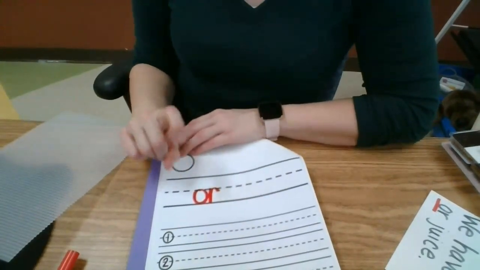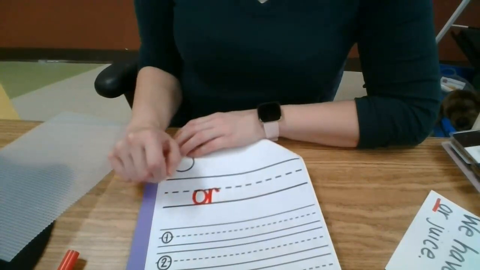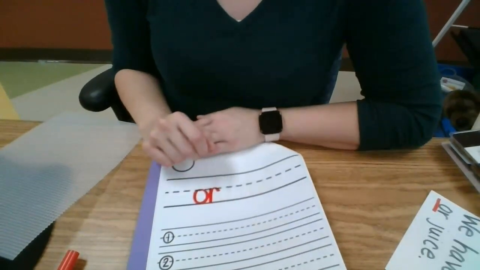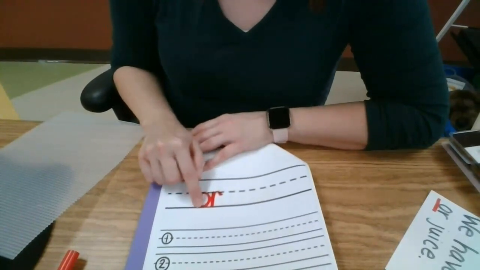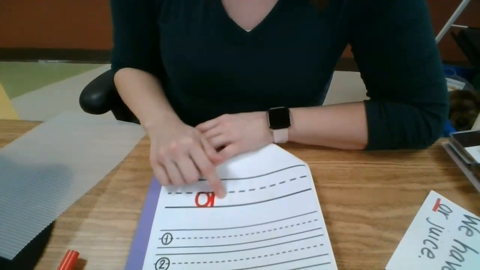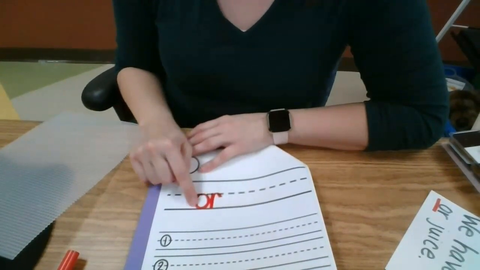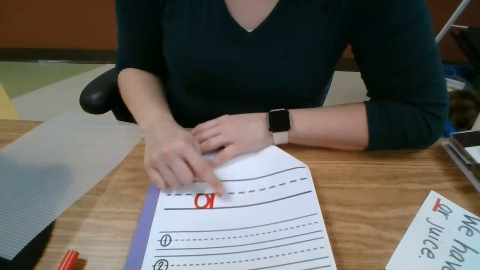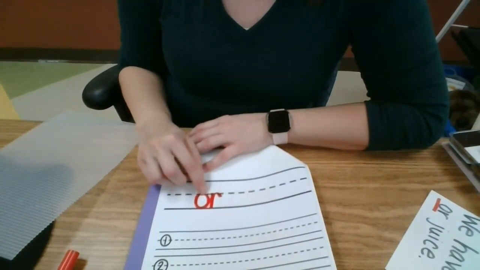If you have your canvas, go ahead and scooch it out from your paper, and we'll use our finger to trace the word 3 times. Again, make sure you're saying the letters as you're tracing them. 1, 2, 3. O, R, or. O, R, or. Last time.